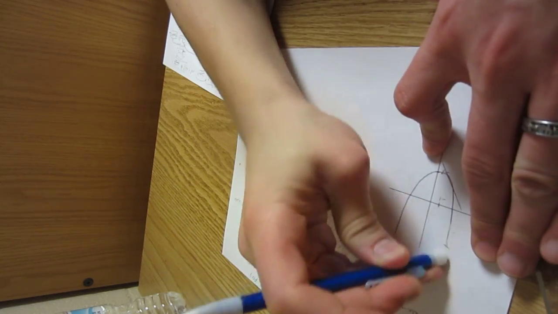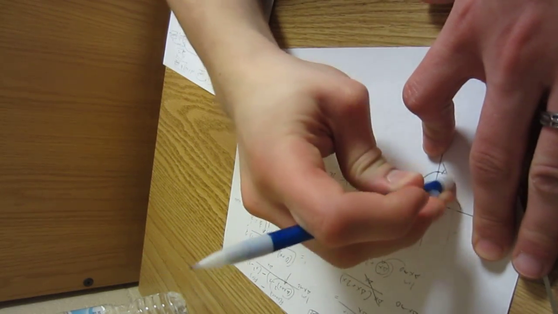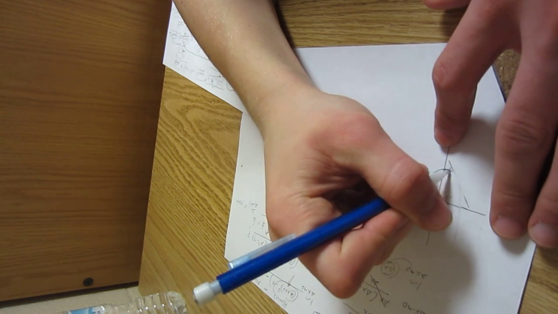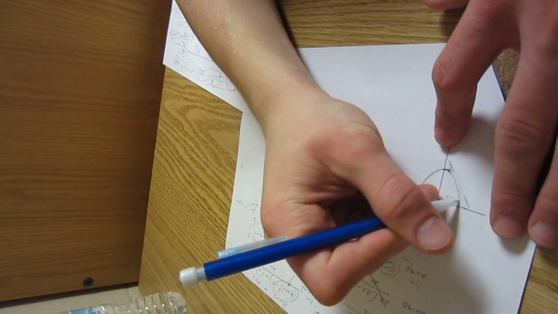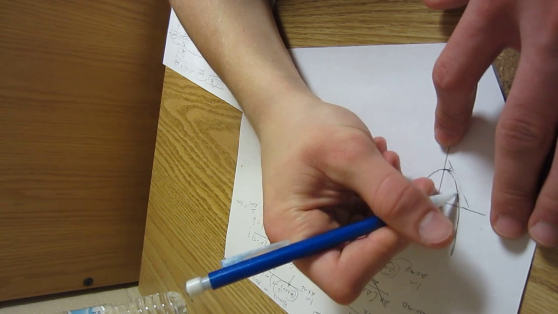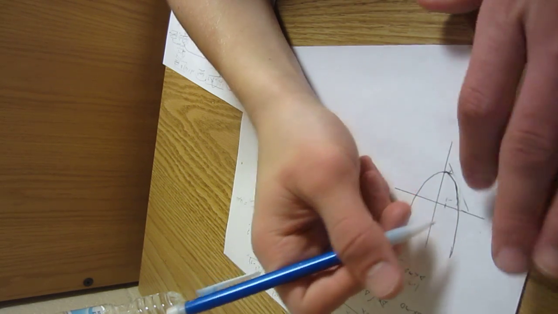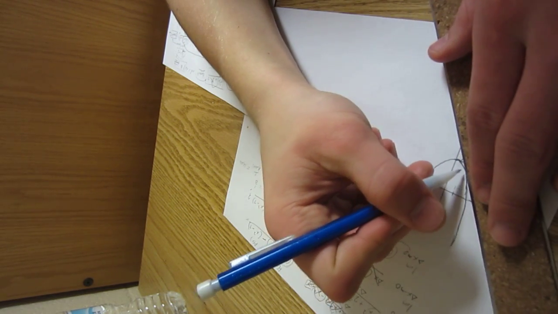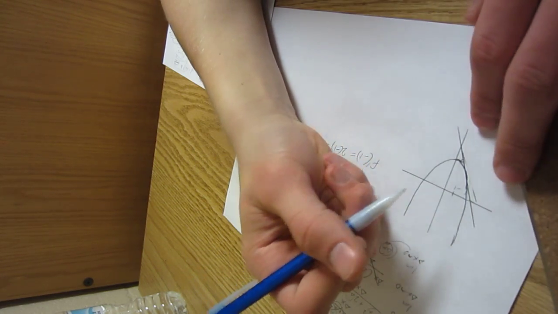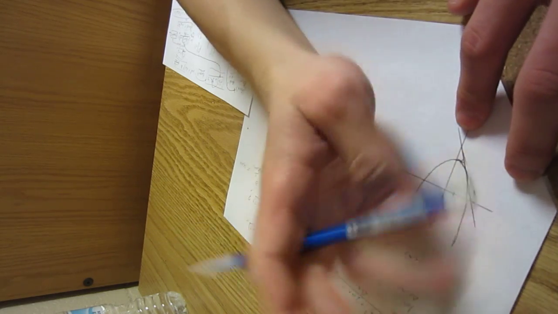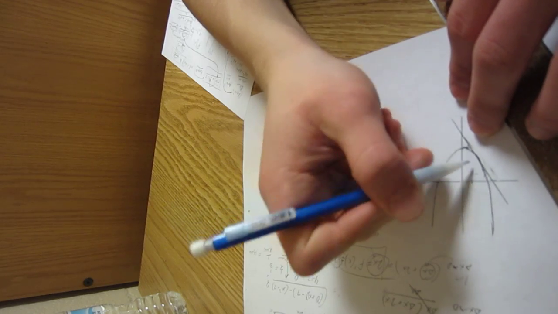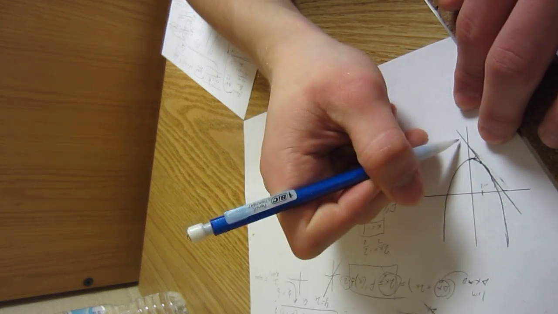Actually, let me try to redraw this, because that doesn't look very good. And it's important to have nice looking graphs if you want to get intuition behind things. So that's a bit better. Okay, so now at -1 we should have a slope that looks more like this. That's obviously not the case. I'm not an artist here. Didn't go to an art school.